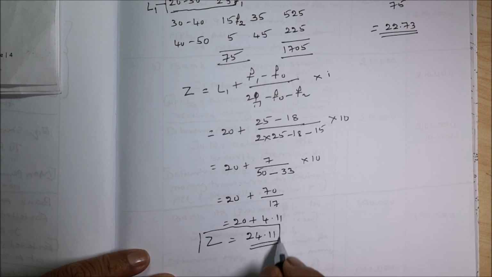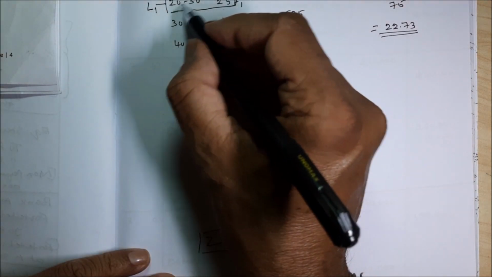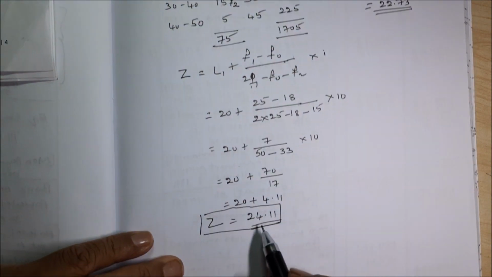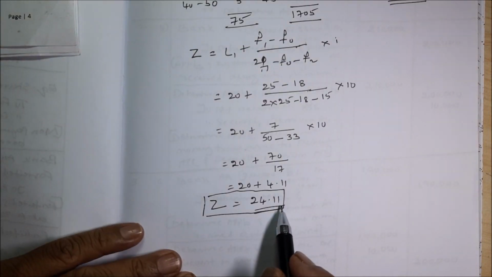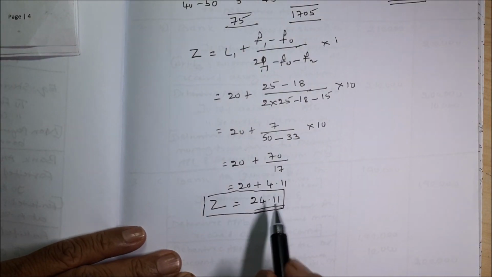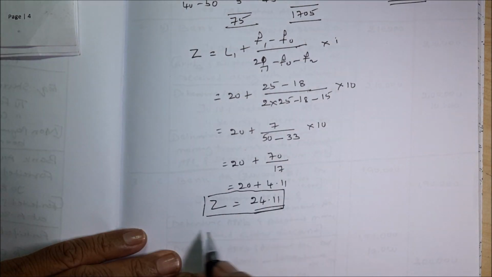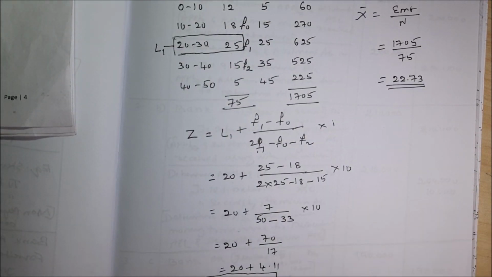Whether it is right or wrong, it is between 20 and 30. 20 to 30 is the modal class. Your answer is 24.11. It is between 20 and 30. That means what you have written is right. So this is how you have to do the mean and mode in continuous series.